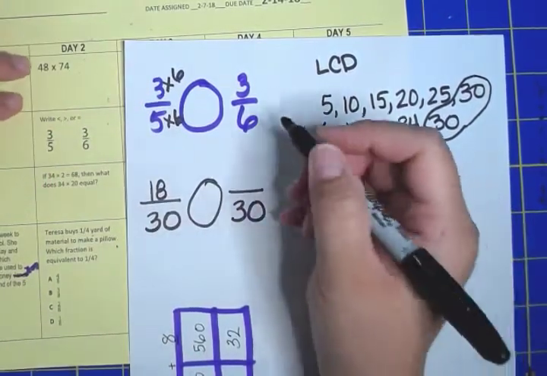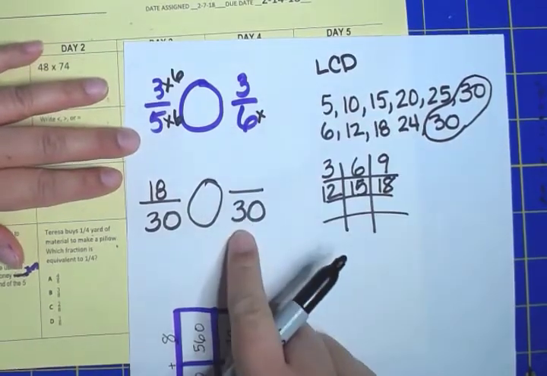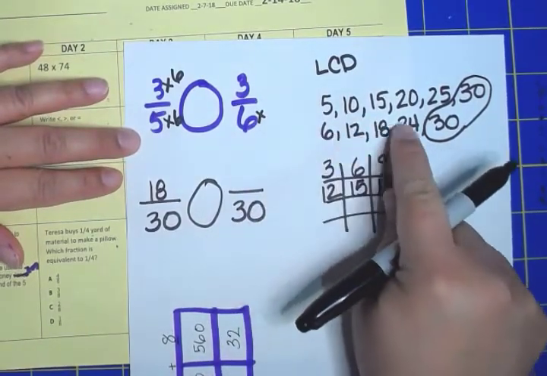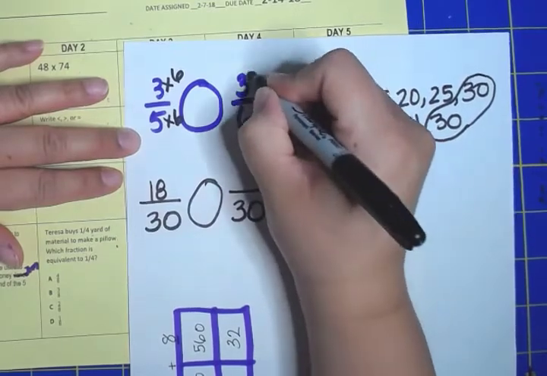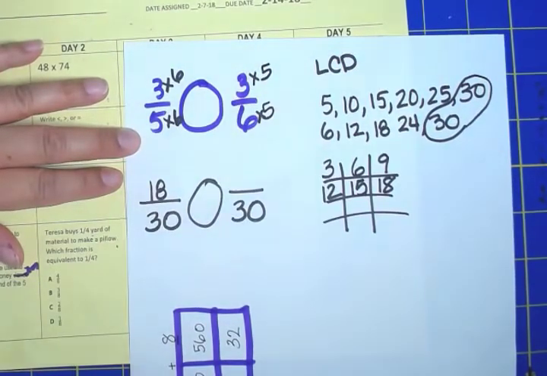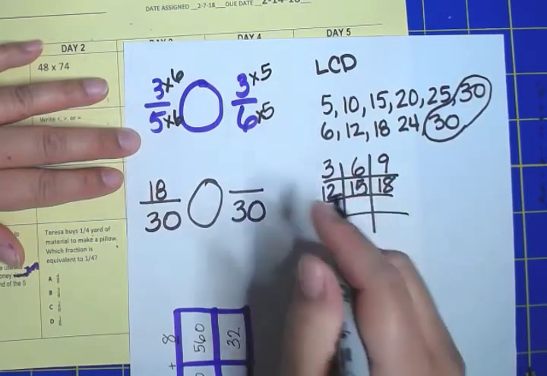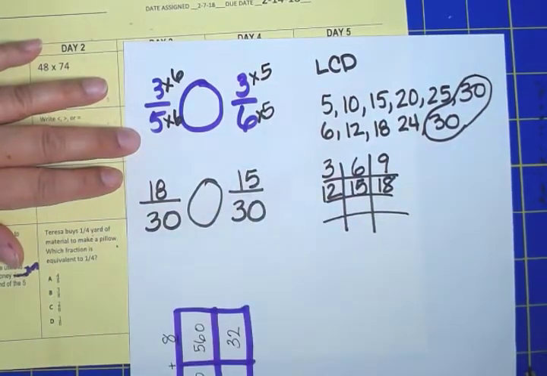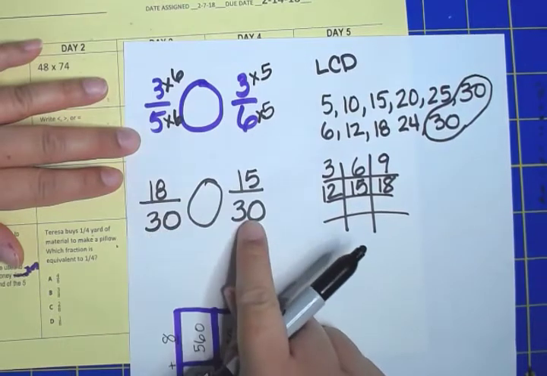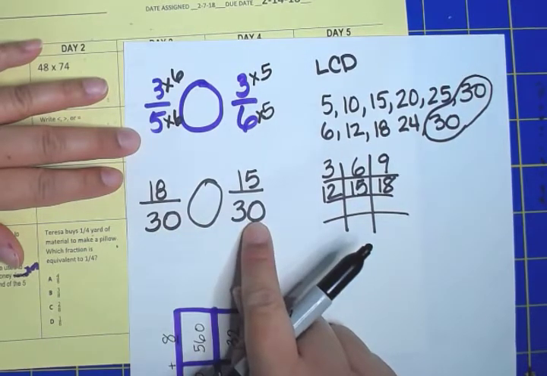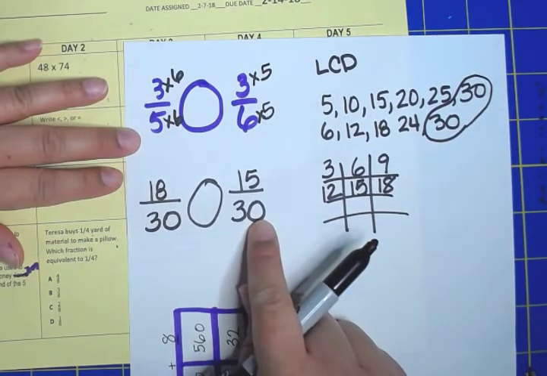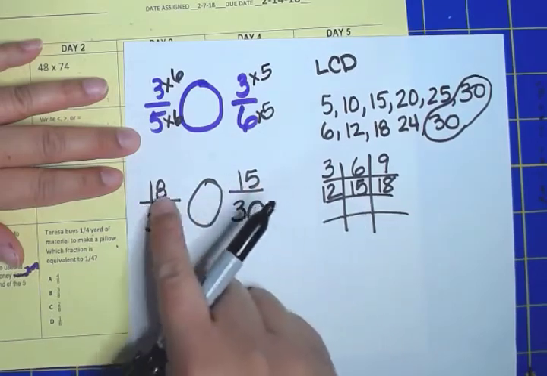Now, the same thing over here. 6 times what is equal to 30? 5. And whatever you do on the bottom, you have to do on the top. 3 times 5 is 15. And now that you have your denominators alike, you can compare the numerators.